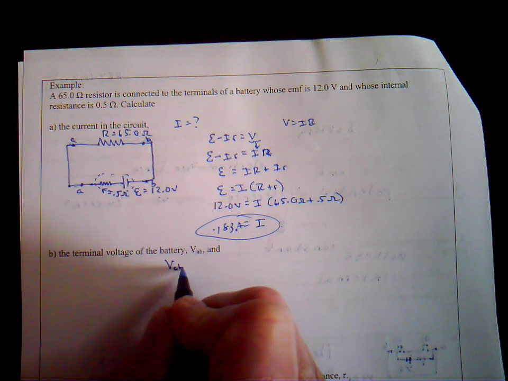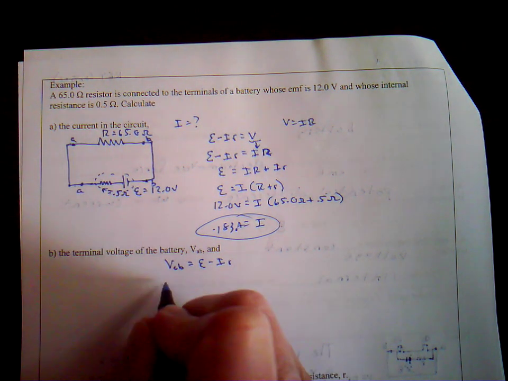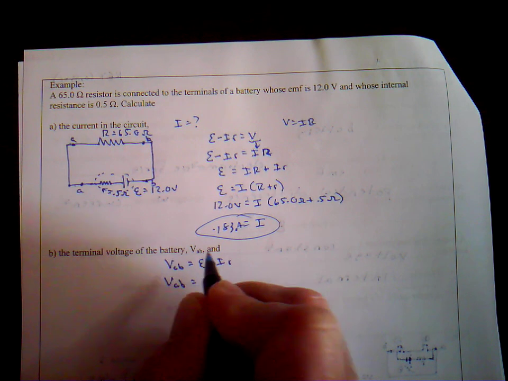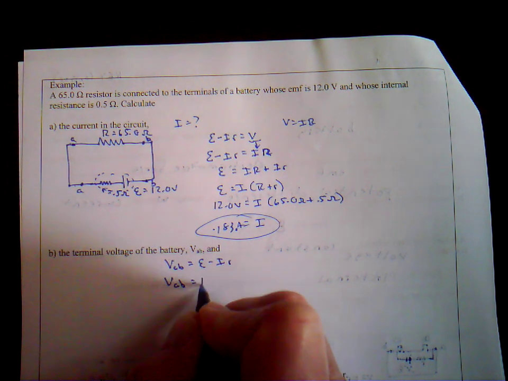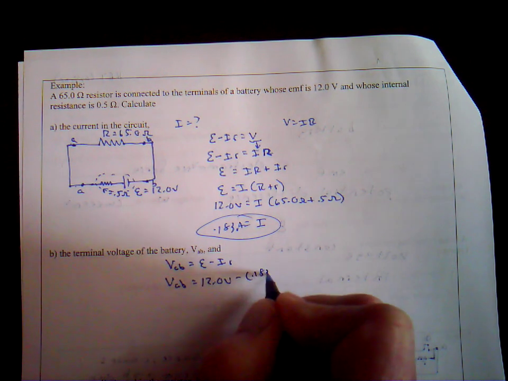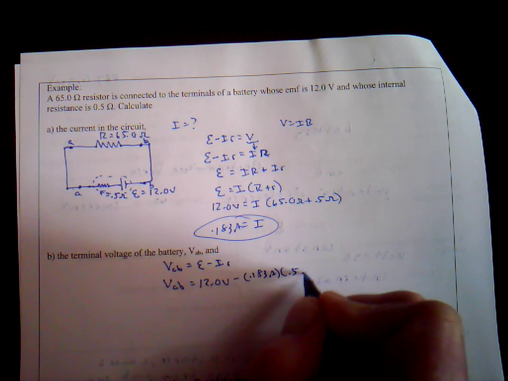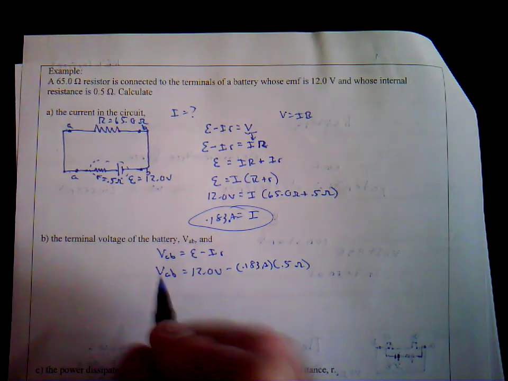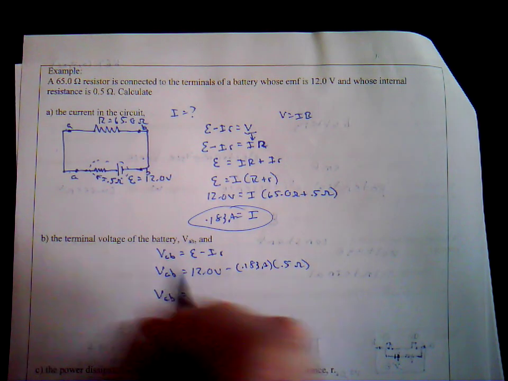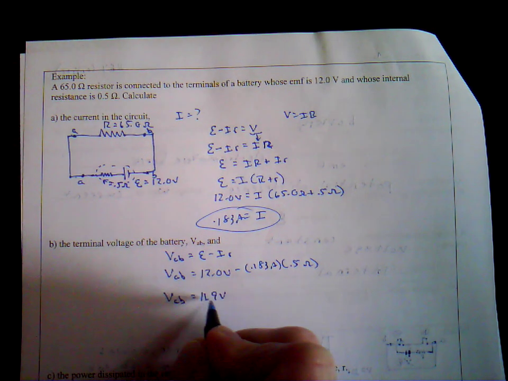Remember, the terminal voltage AB equals EMF minus Ir. It's the voltage that's going to be produced by this battery, and it's the voltage across that resistor. So then we have this voltage AB. The EMF is 12.0 volts minus a current, which is 0.183 amps, which we just solved for, times this internal resistance, which is 0.5 ohms. We get the voltage that's actually produced by the battery that goes across this resistor. We get that to be 11.9 volts.